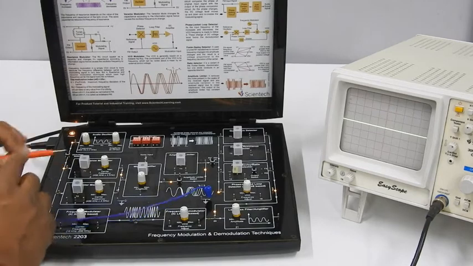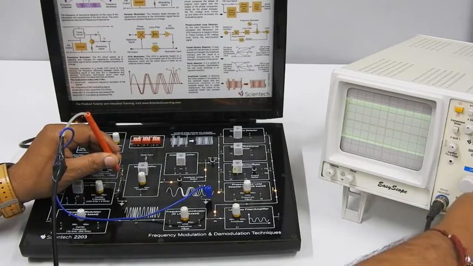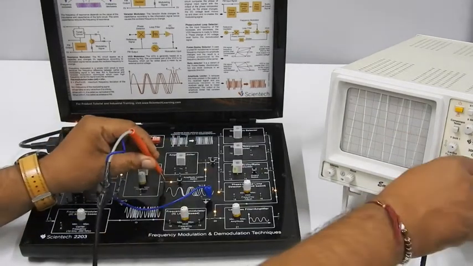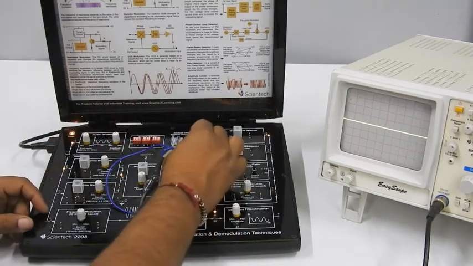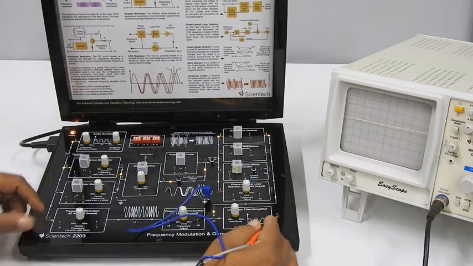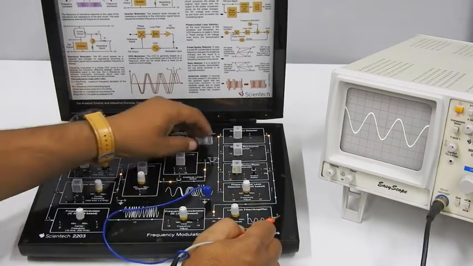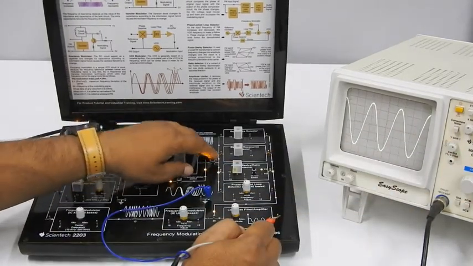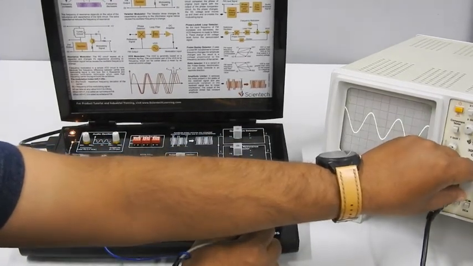I have selected reactance modulator. You can see the output. Now this is the output of the mixer amplifier, and then I have selected quadrature detector demodulator. This is the output of quadrature detector demodulator, and the final output of the low pass filter. In a similar way you can select any other demodulator, detuned, Foster-Seeley or PLL. So this is a simple process to operate this instrument.